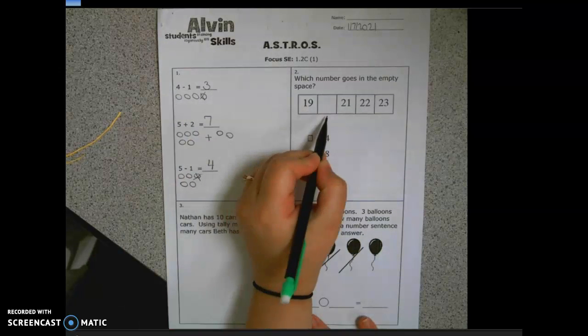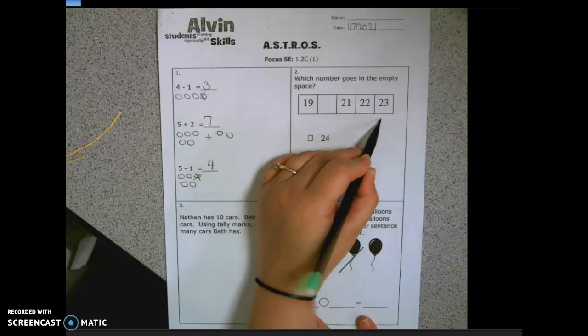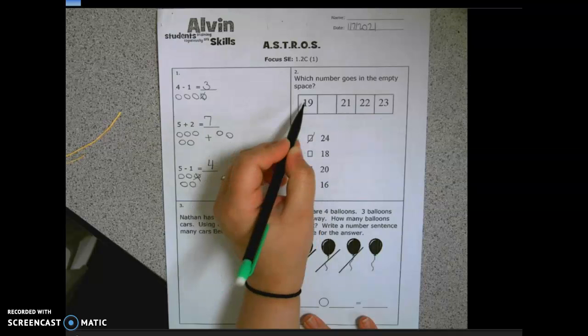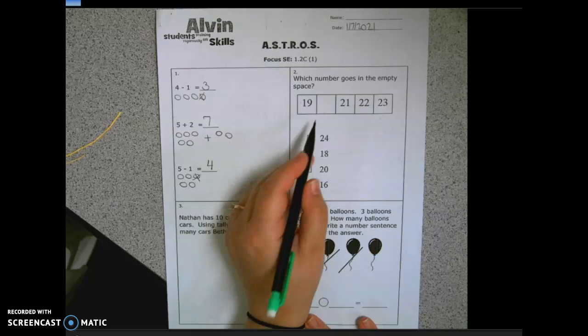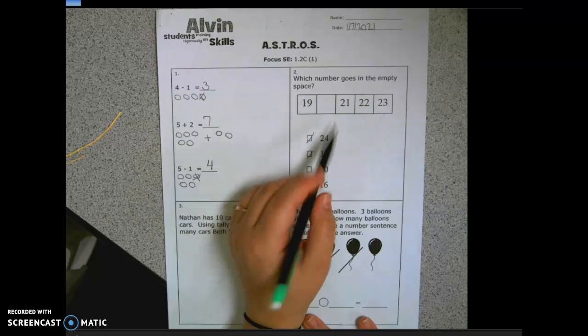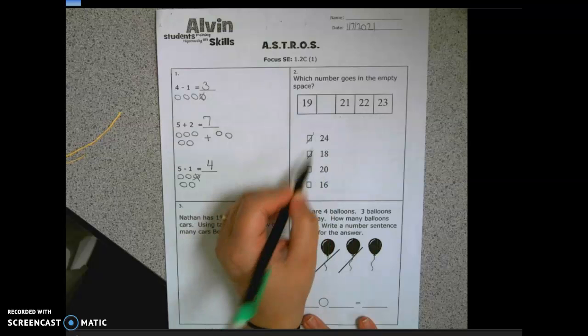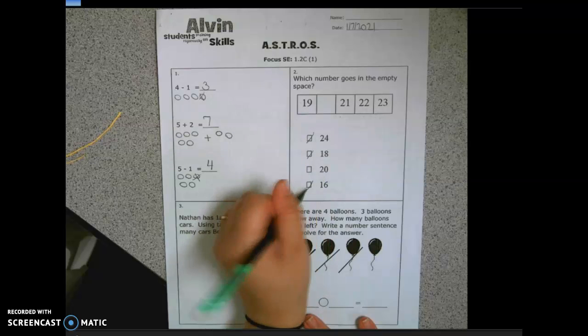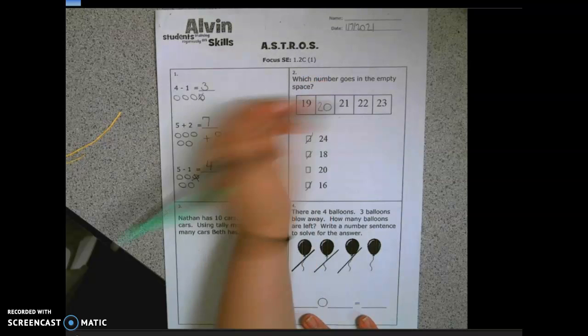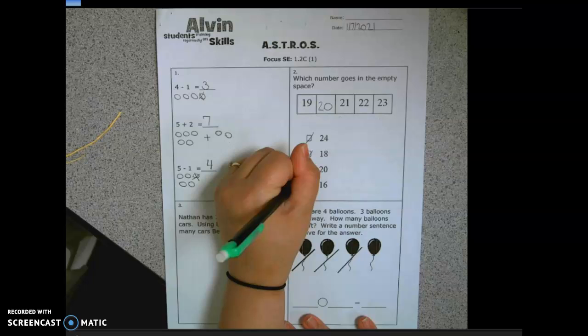I have 19 something, 21, 22, 23. So I'm going to look, 19, 24, that does not make sense. 19, 18, no, because 18 is less than 19. 19, 20, that could make sense because 20 is greater than 19, but less than 21. And I have 16, which I know is less than 19. Then I'm going to check 19, 20, 21, 22, 23. That makes sense. So this is my correct answer.